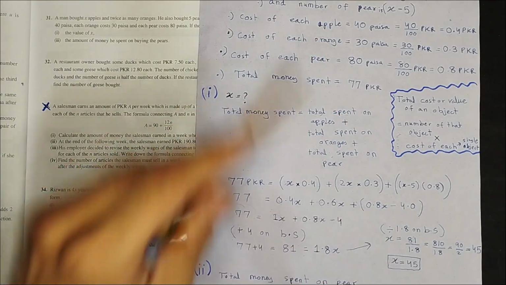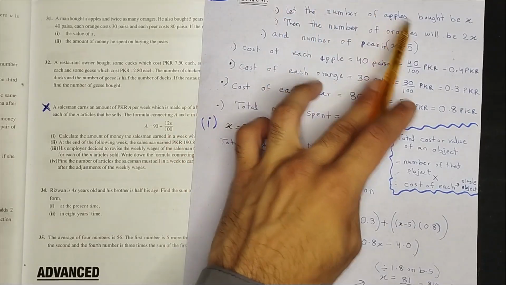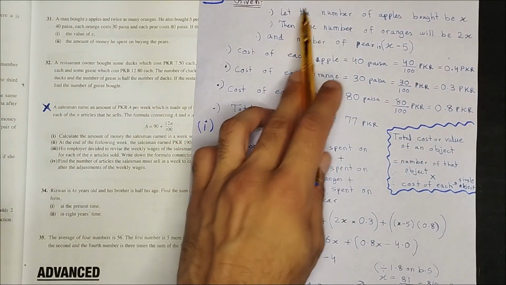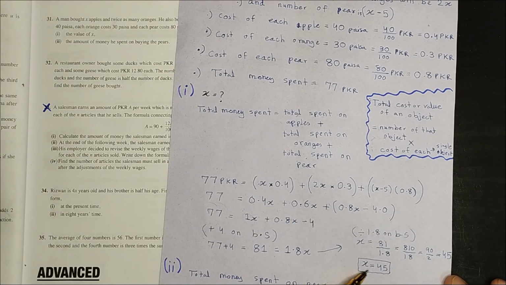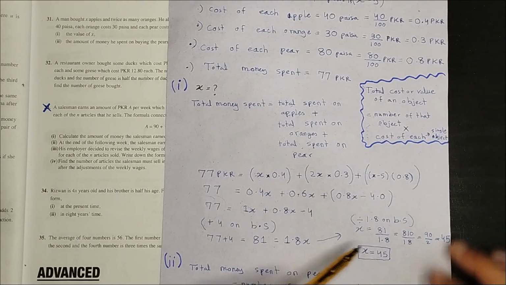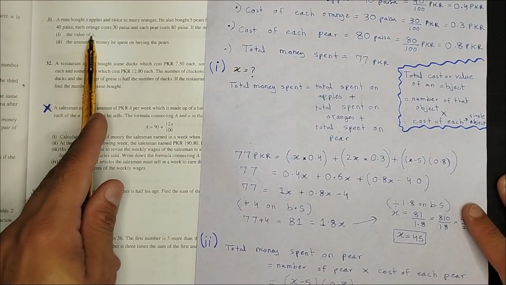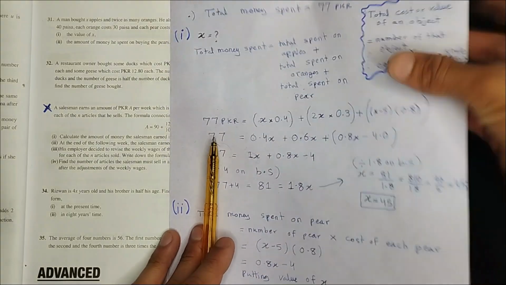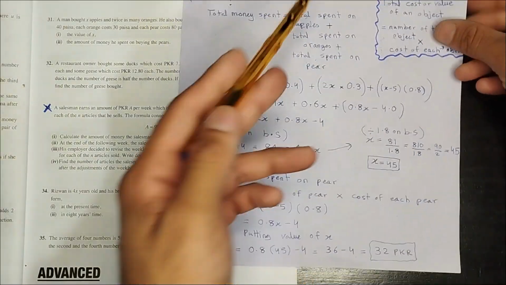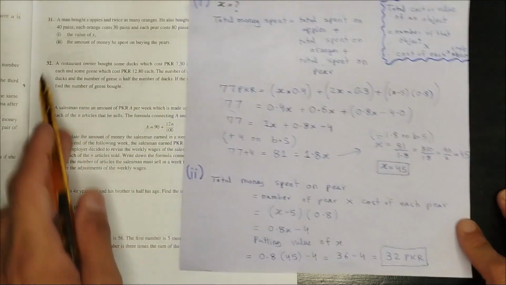What is 45? 45 was the number of apples bought. This is x, and the question tells us to find the value of x. That's it. So this is the answer to the first part. We don't need to find the number of pears or this or that. It's irrelevant. Don't waste your time on that.